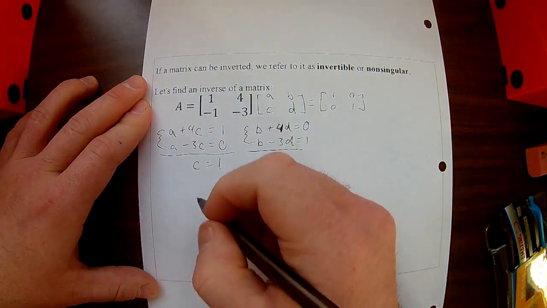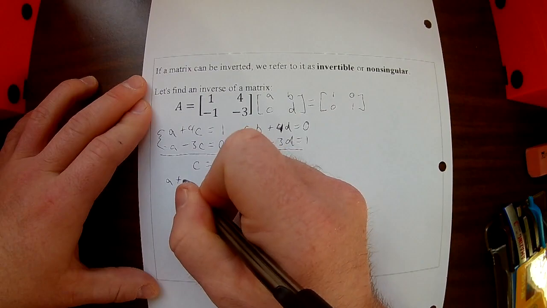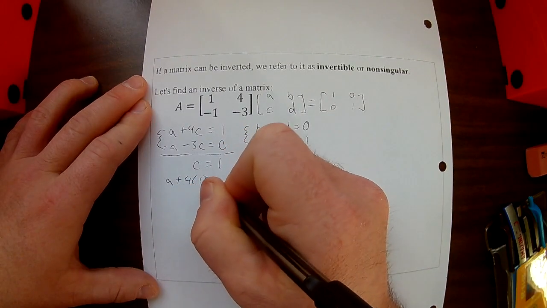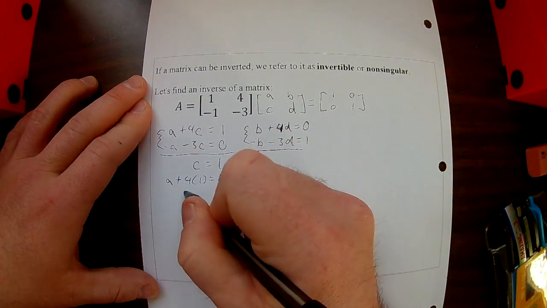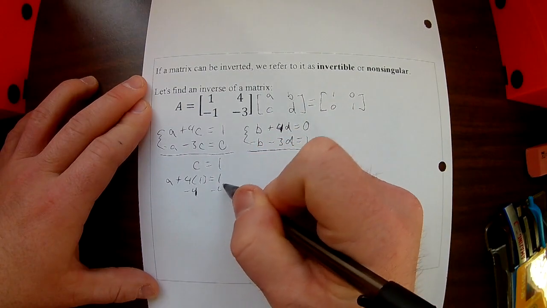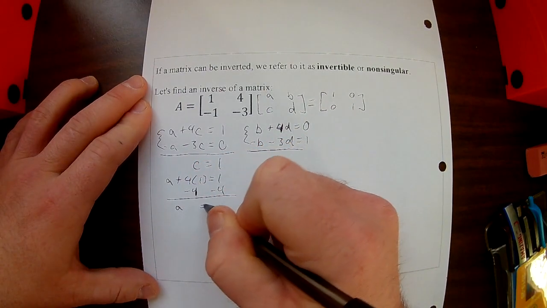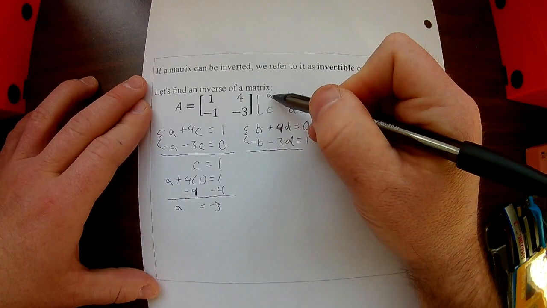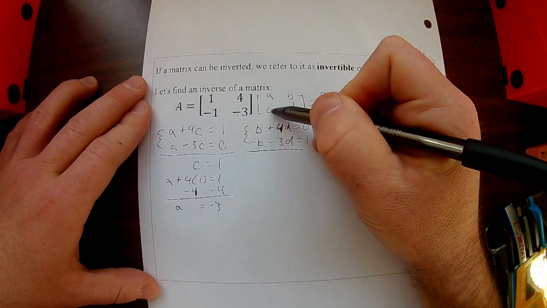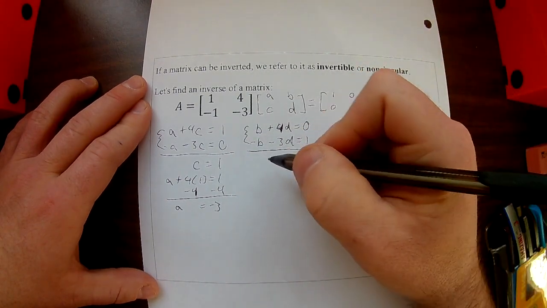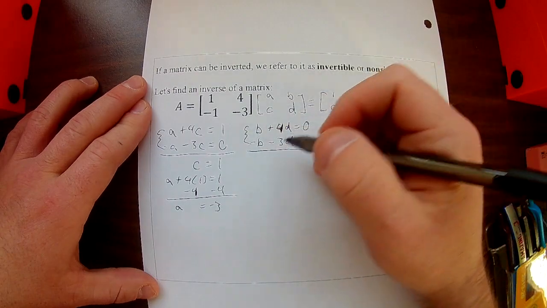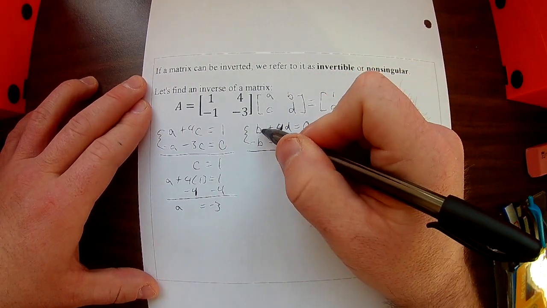I could use the first equation, and I can have A plus 4C is equal to 1. Subtract 4 from both sides, and I've got A equals negative 3. Hey, look at that. I know this is negative 3. I know this is 1. Yeah, there's my first entries into my inverse matrix.